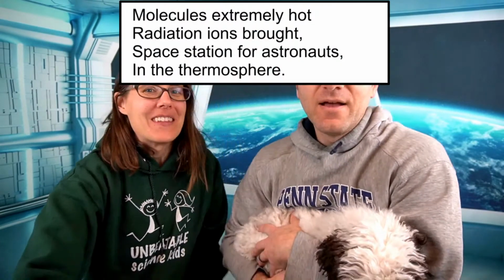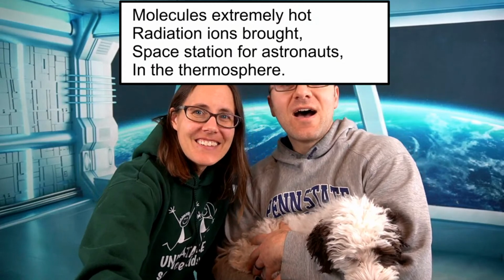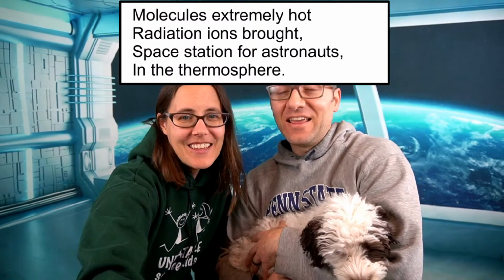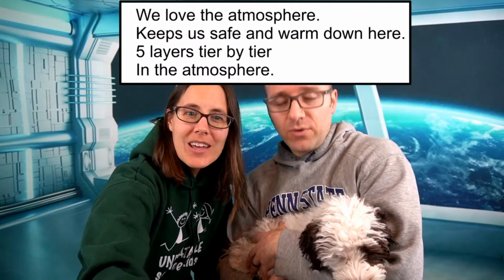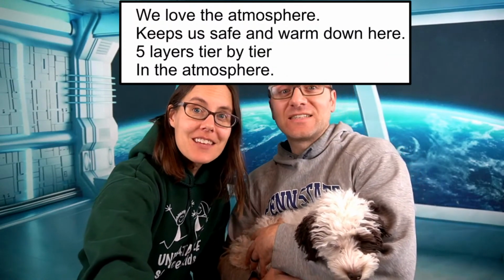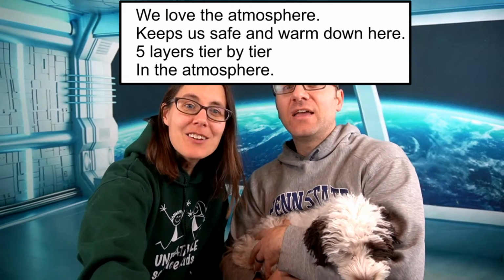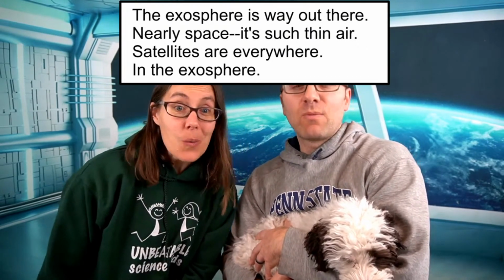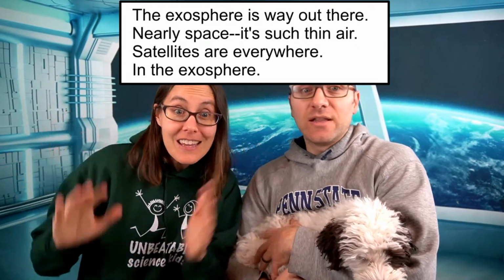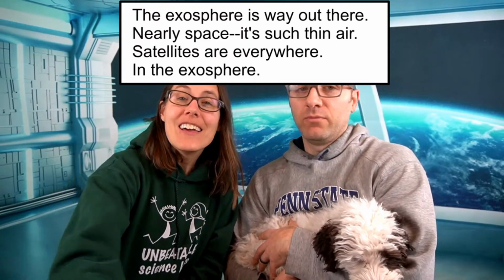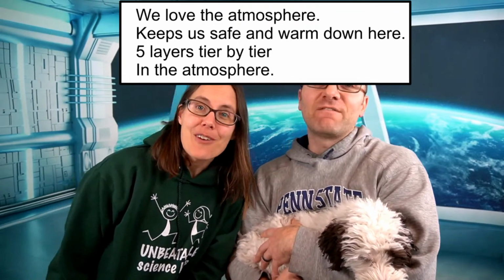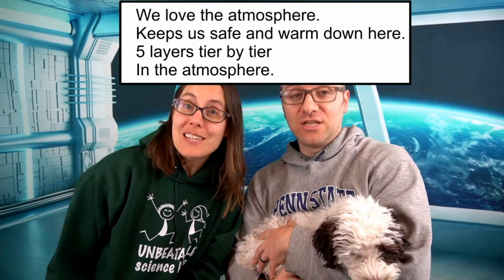Okay. There we go. Molecules extremely hot, radiation ions brought, space station for astronauts in the thermosphere. We love the atmosphere, keeps us safe and warm down here. 5 layers tier by tier in the atmosphere. The exosphere is way out there, nearly space, it's such thin air. Satellites are everywhere in the exosphere. We love the atmosphere, keeps us safe and warm down here. 5 layers tier by tier in the atmosphere.